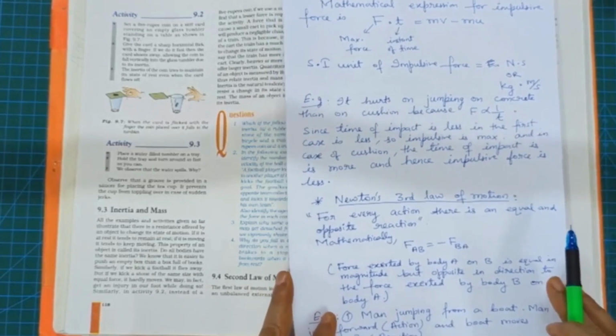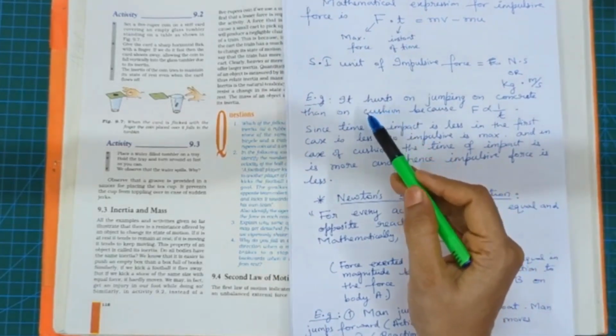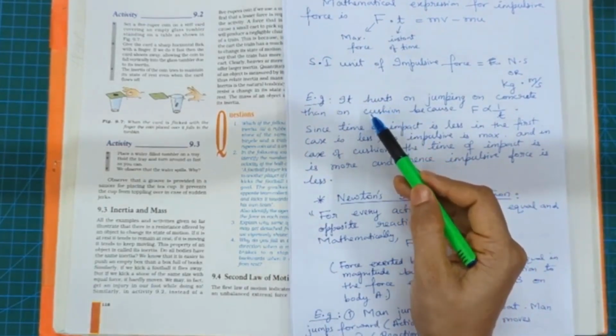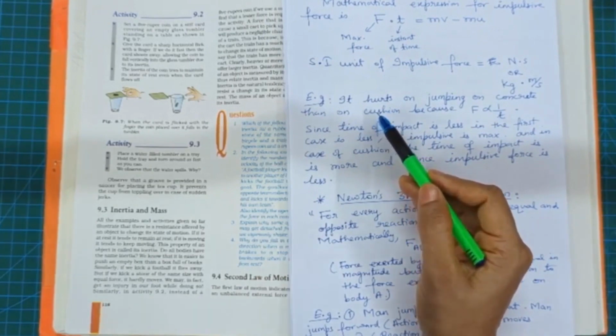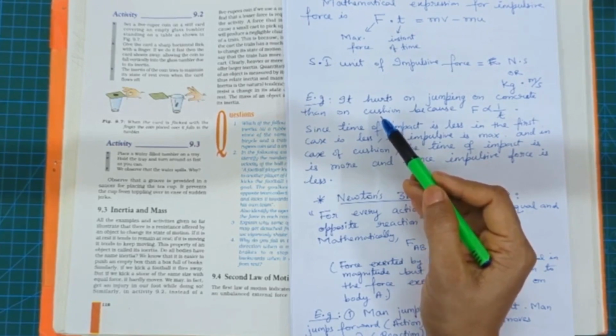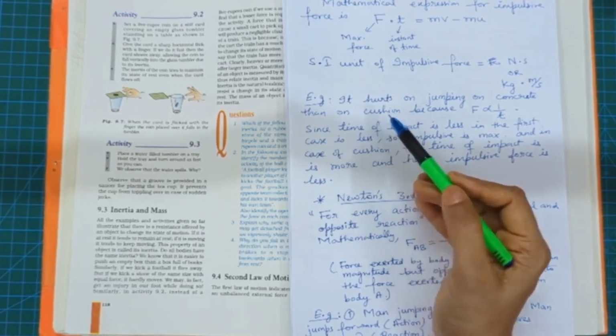Now how to understand that? Sometimes in this chapter we will be asked questions like why it hurts when we jump on concrete and it doesn't hurt when we jump on a cushion. So keep this in mind. When you jump on concrete, the time of impact is very less. And we know that impulsive force and time of impact are inversely proportional. So if time of impact is less, impulsive force is maximum, so maximum hurt.